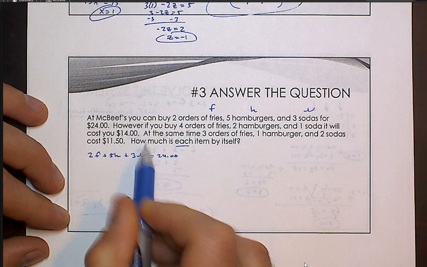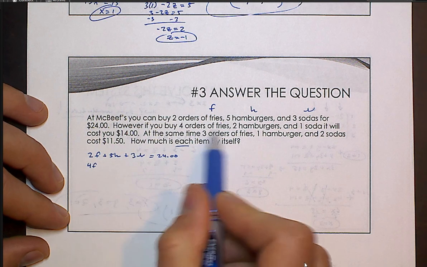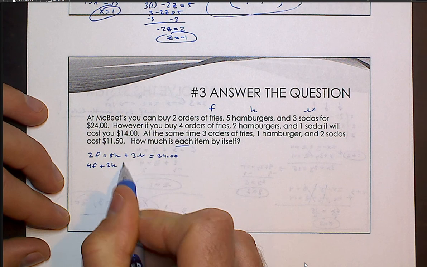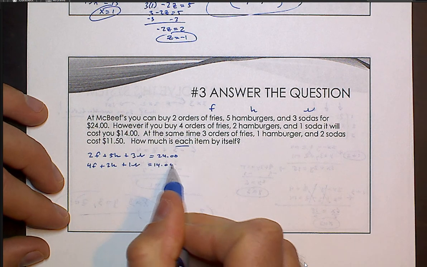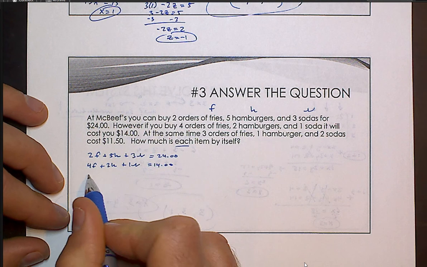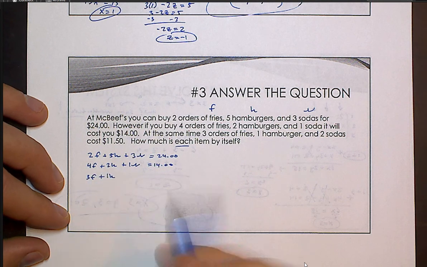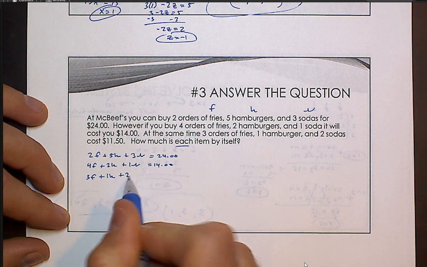And I have 4 orders of fries for the second equation. This is the second sentence. 4 orders of fries plus 2 hamburgers and 1 soda will be $14. And at the same time, you have 3 orders of fries plus 1 hamburger. You can put 1H, you don't have to. You can just put H. 3 orders of fries, 1 hamburger, and 2 sodas is $11.50.